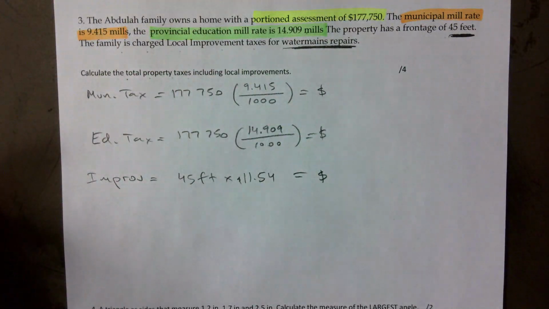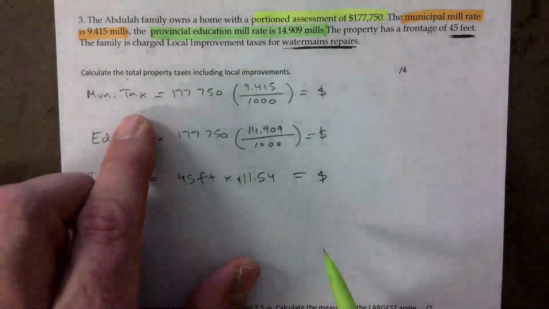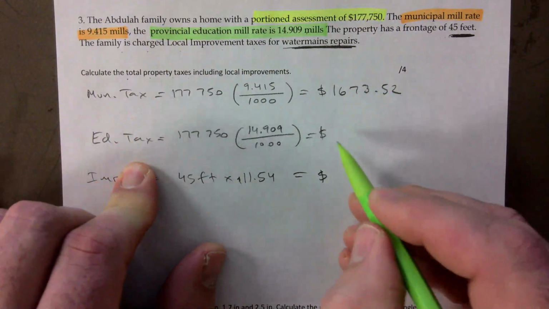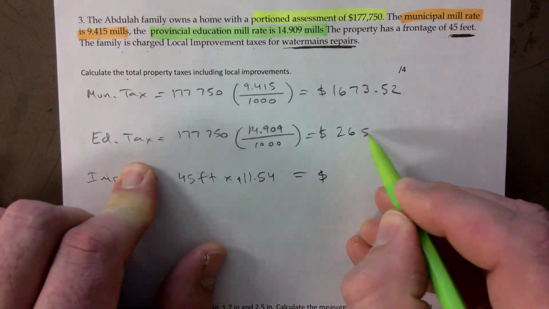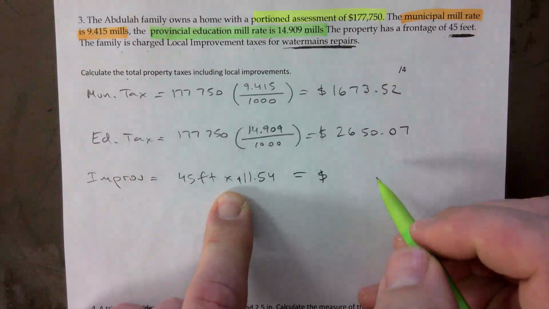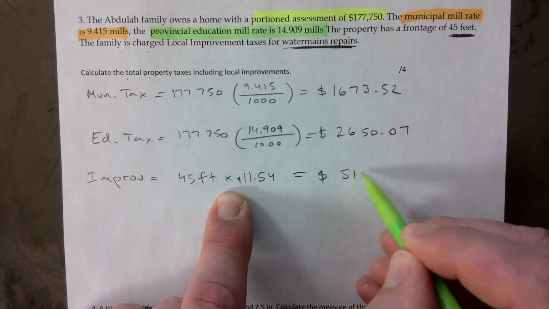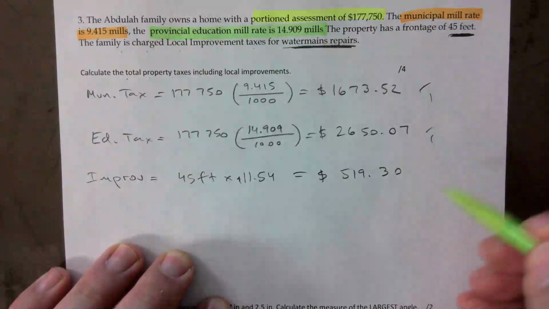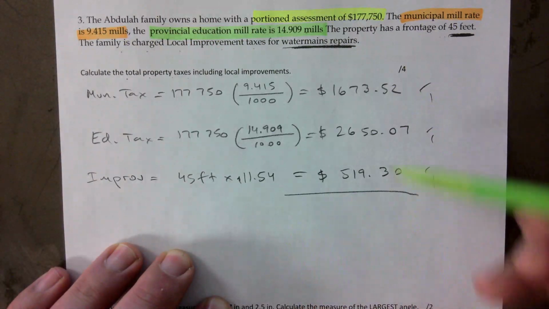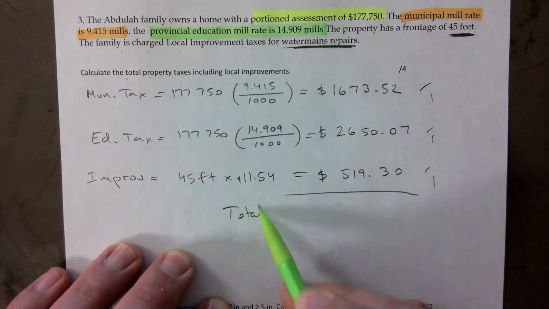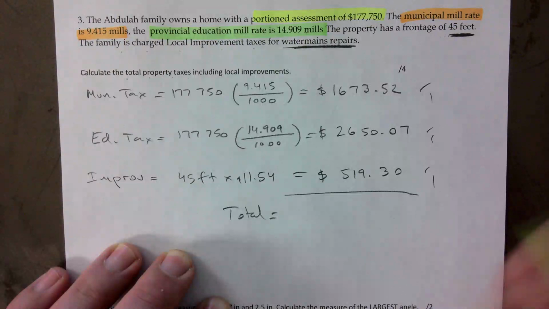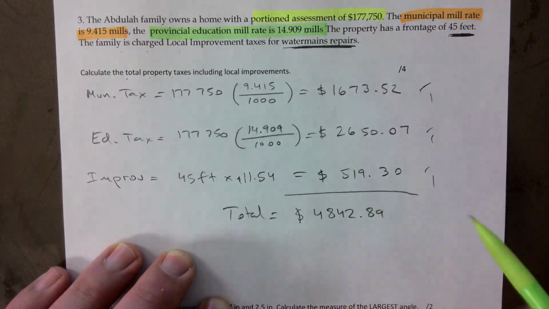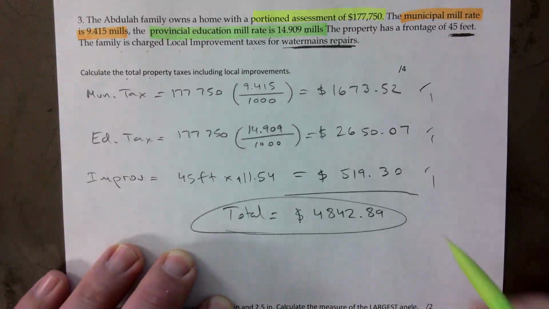So I'll just give you the numbers here to save us some time. So municipal taxes would be 1673.52. The education taxes would be 2650.07. And the improvement gives you 519.30. So obviously you get a mark for each one of these. And then you'll get one more mark for adding them all up. So total, minus any credits, which there aren't any, would be 4,842.89. That's another mark right there.